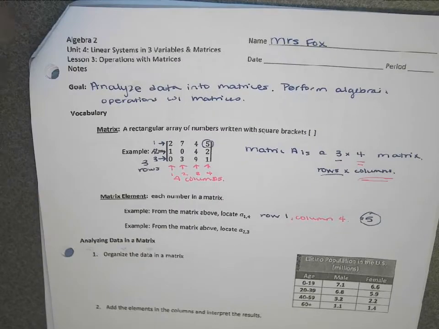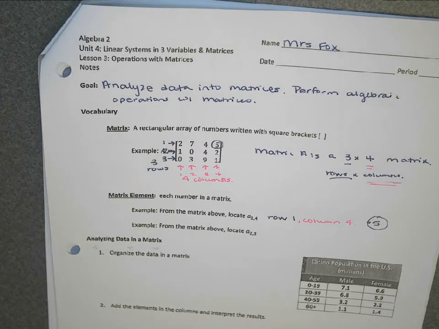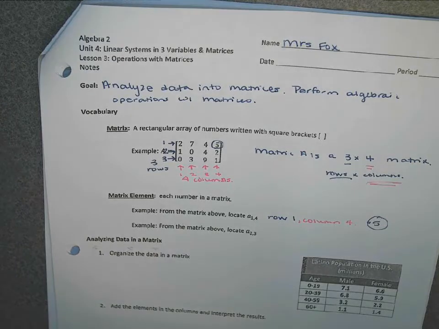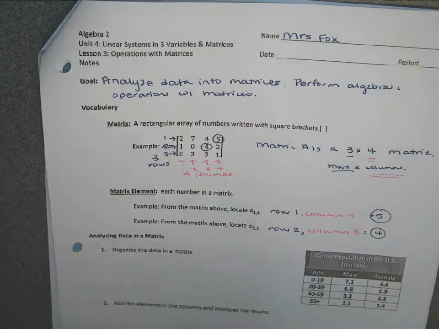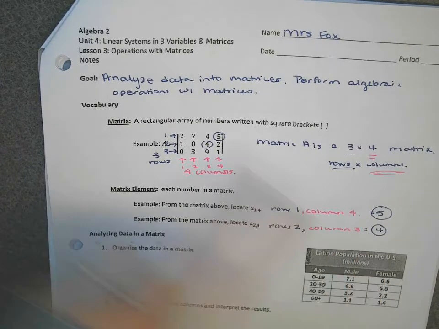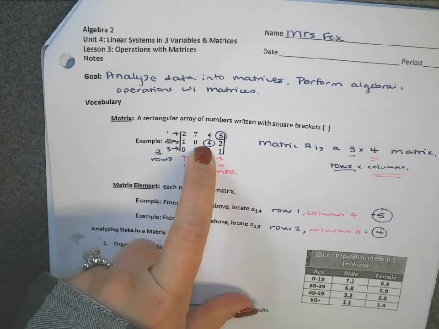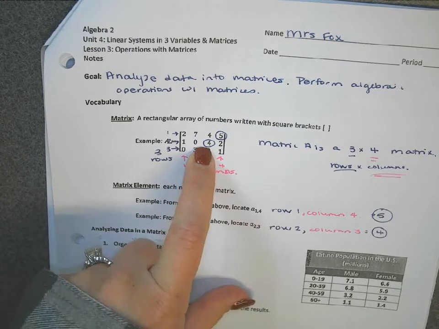So next it says from the matrix above, locate a 2,3. Actually, I want you guys to do this one on your own. See if you can find row whatever, column whatever. So if it's a 2,3, what row is it from? What column is it from? What is your number? So you should find row 2, column 3 is located at element 4, and it's this 4, the one that's in row 2 there. Okay.